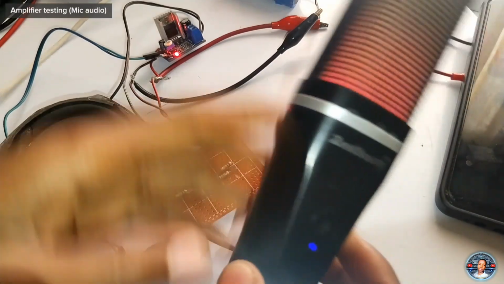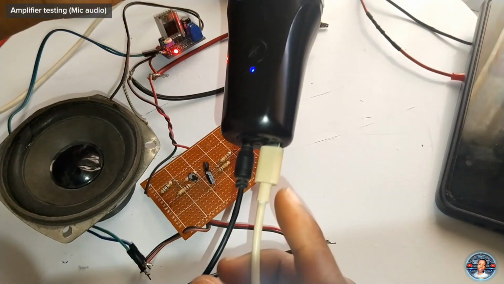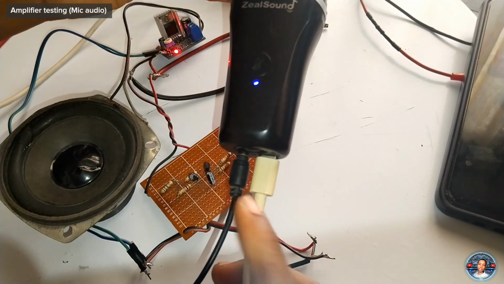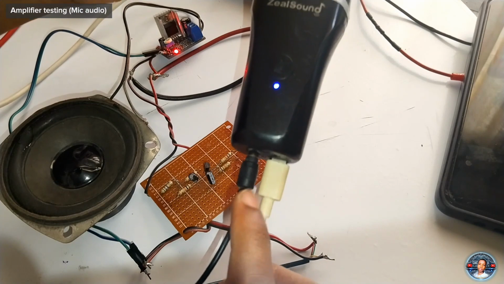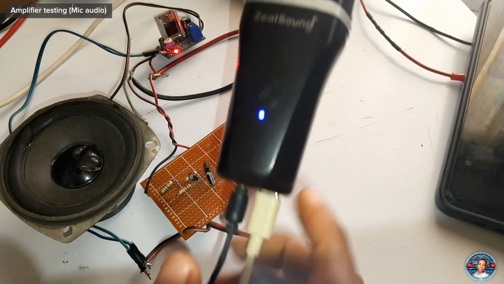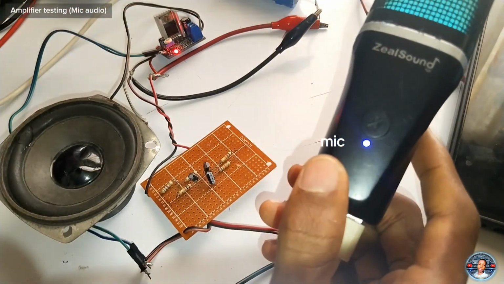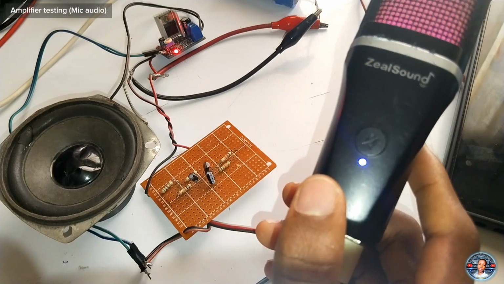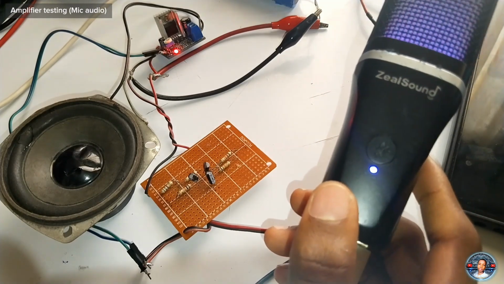Okay, welcome back. Now look at the mic right here. This wire is connected to my laptop. I'm using my laptop to power the microphone, and the input of the preamplifier is connected to the audio output of the microphone, and then the preamplifier is connected to the AB amplifier. Now I'm going to play the audio in the background right now so that you can see how it goes.